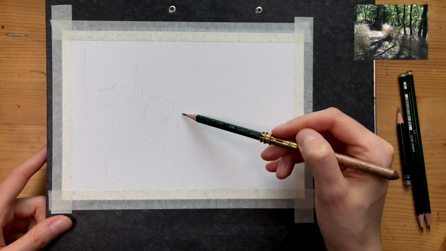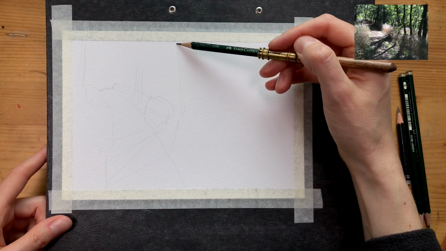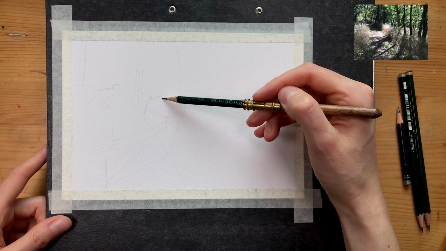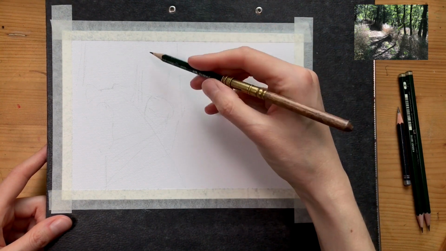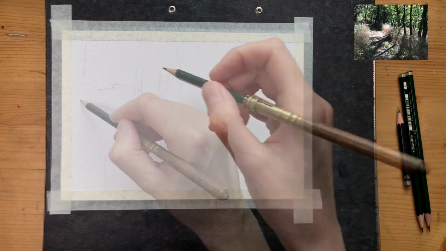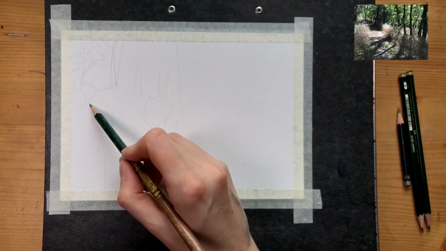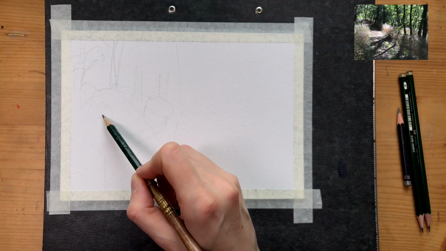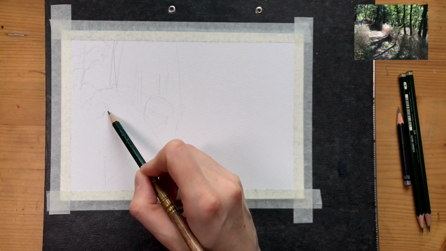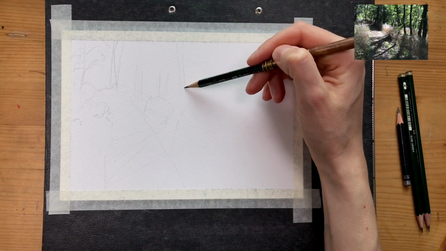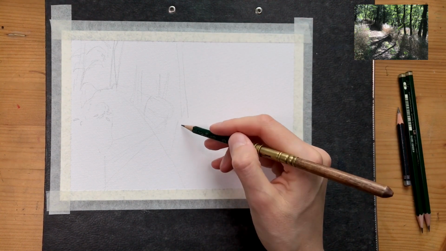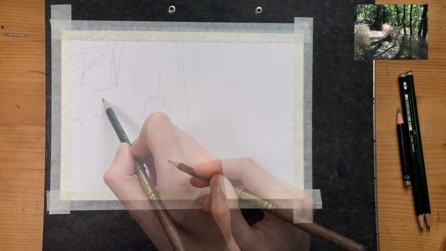And as always, I'm starting with a light pencil sketch. So I'm using a hard pencil for this, and I'm just laying down the lines very, very lightly so that I can refine them or change them if I need to. And so I'm adding in the different trees, the road, and also the shadows because they play a major role in this sketch.